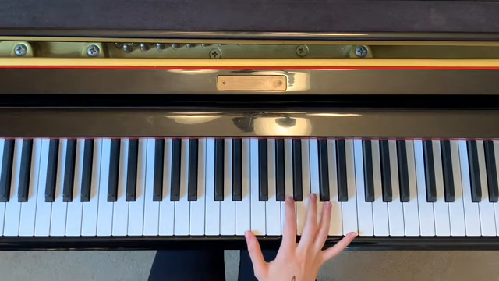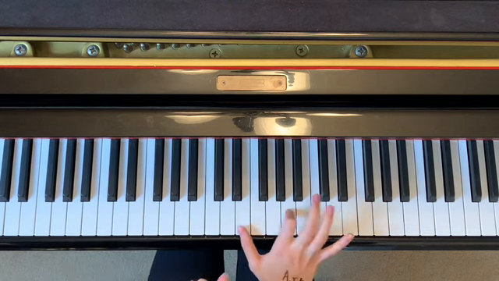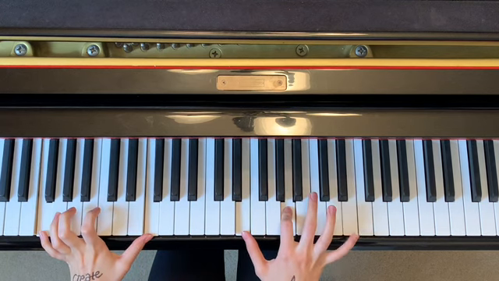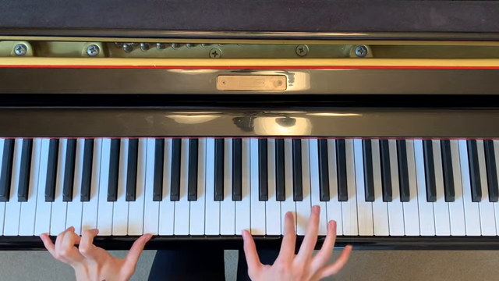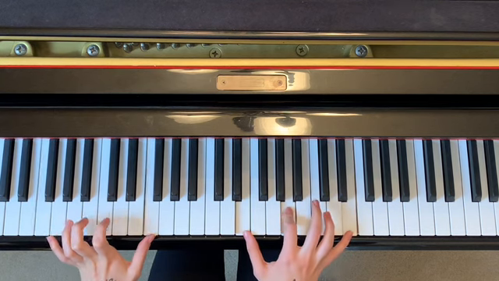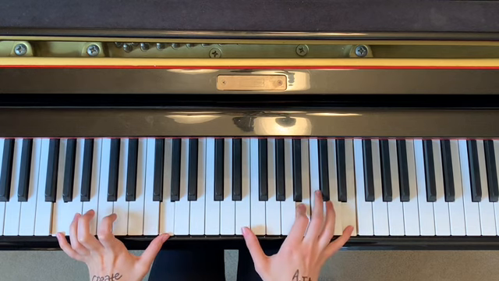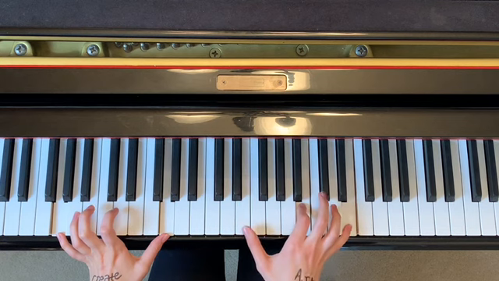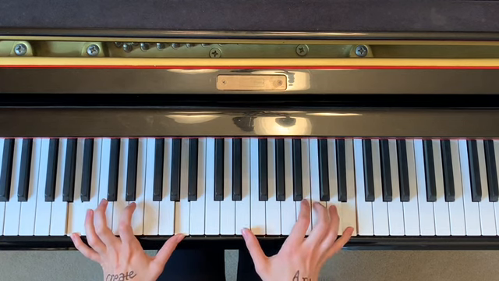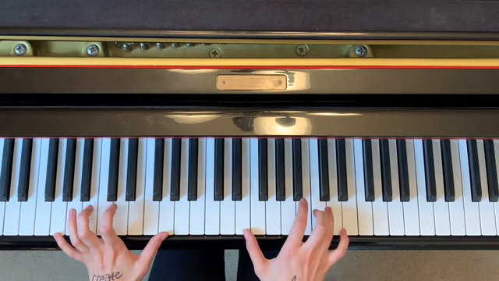So then the next part is you do the same thing except that you play the two E's back and forth, kind of like a seesaw. So it's first like, same time. Then you move. Same time. Back and forth. Same time. Back and forth. Same time.